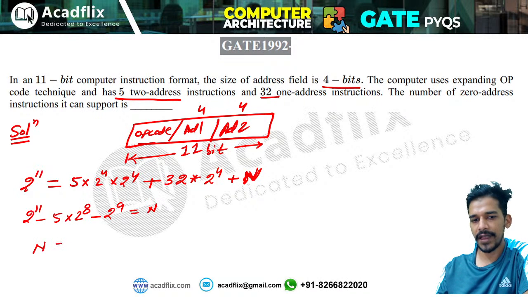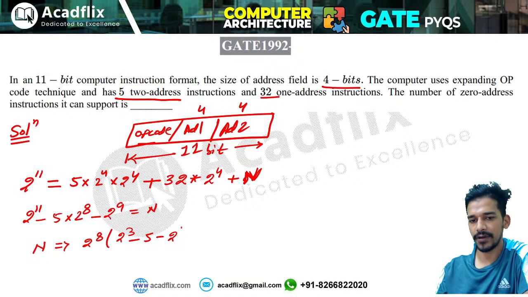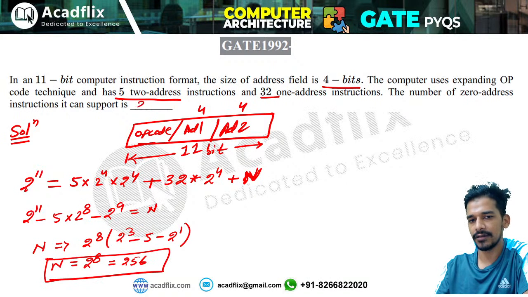So the value of n, we can take 2 to the power 8 common here. This will become 2 to the power 3, that is 8, minus 5 minus 2 to the power 1. So the value of n will become 8 minus 5 minus 2, that is 8 minus 7, which is 1. So this will become 2 to the power 8. So the answer will come out to be 256. That is how you can also solve the questions of expanding opcode technique.